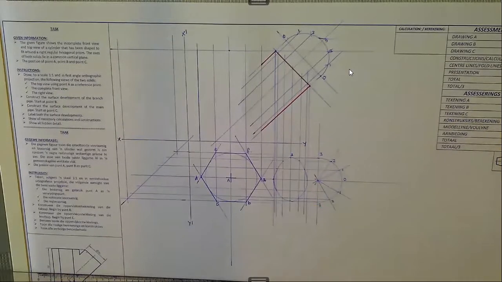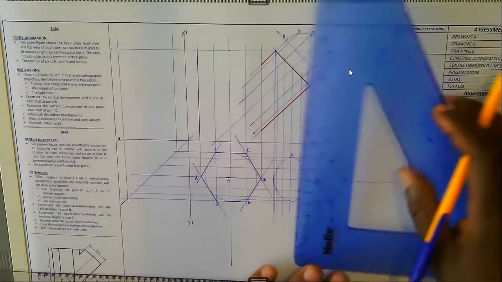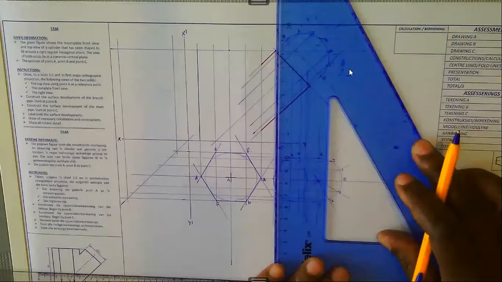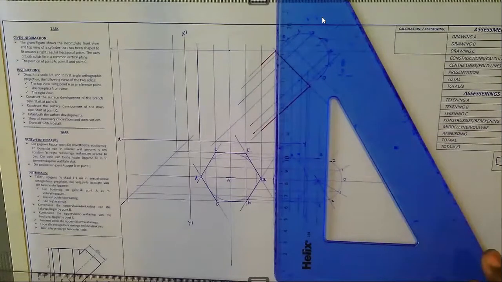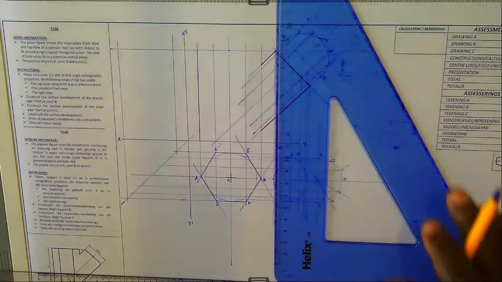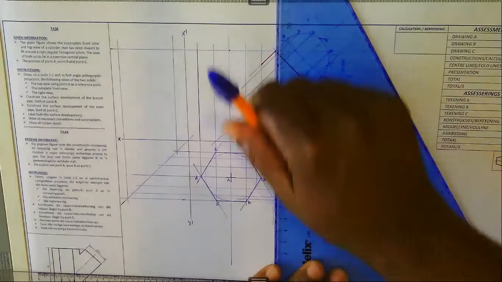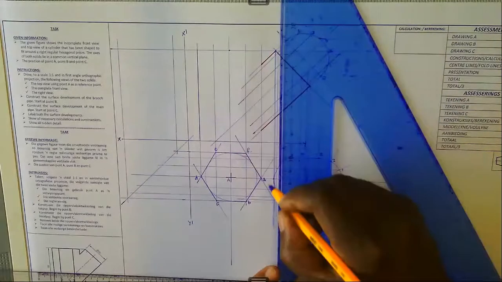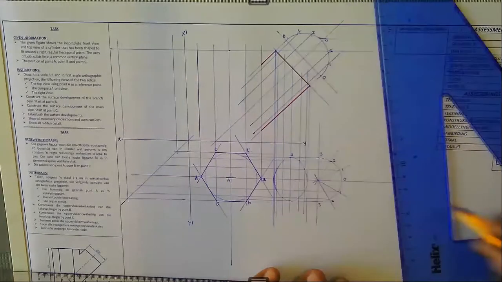There you go. Okay. Let's out a little bit, which is this point. There you go. Okay. Right.